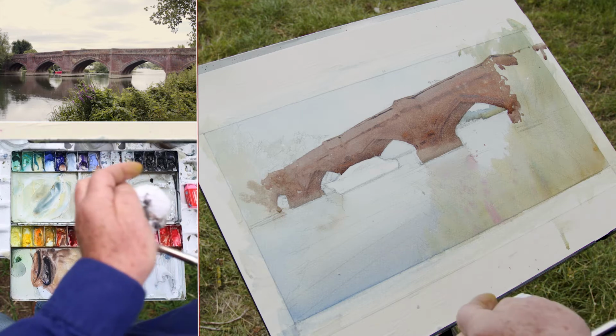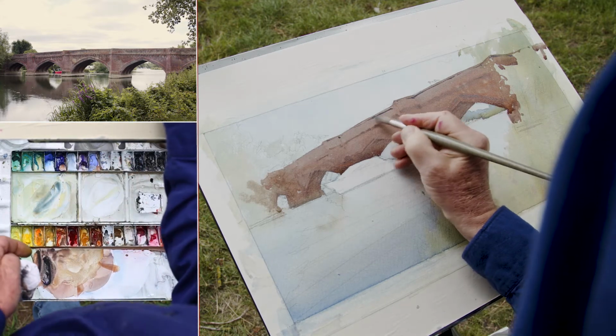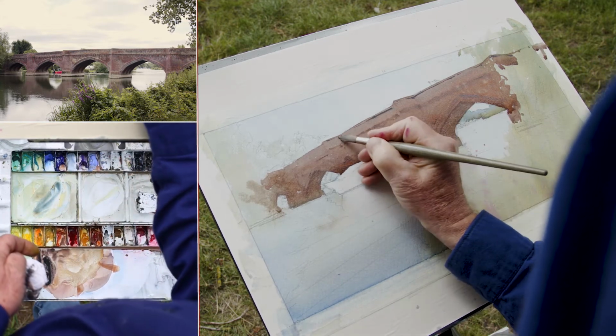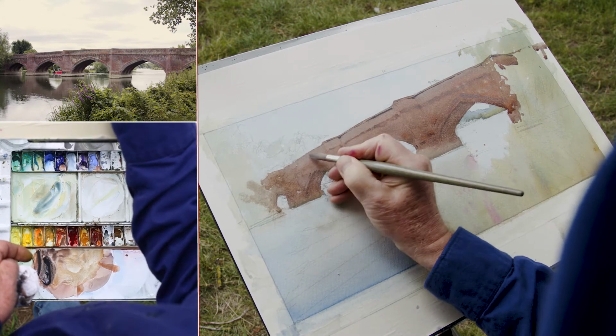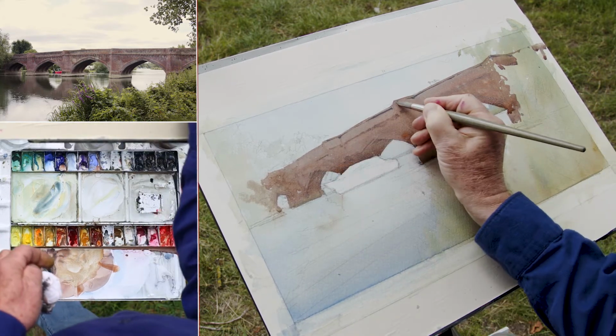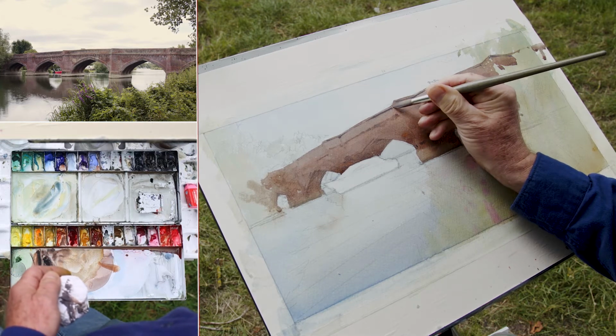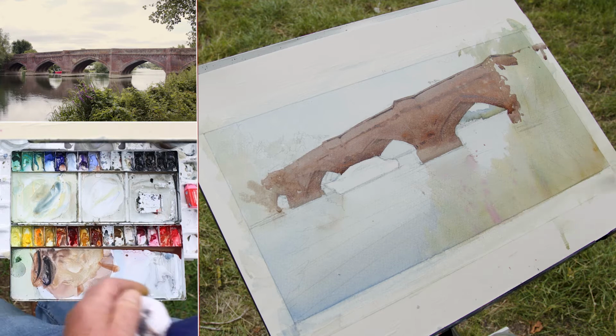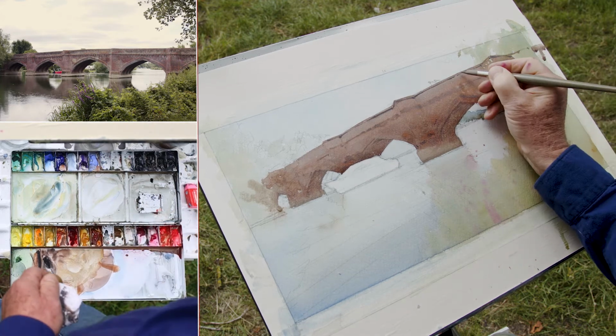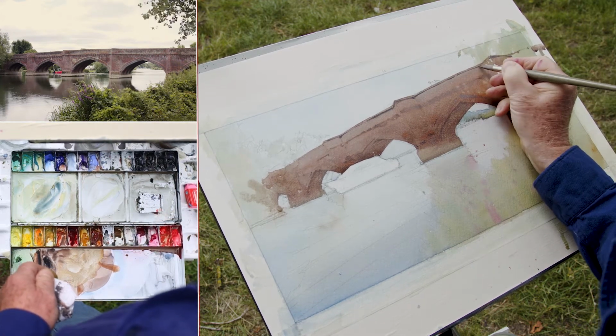Not so keen on that one. Pick that up and a bit more in here.